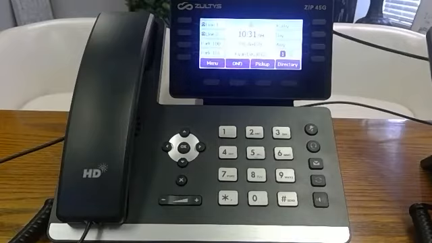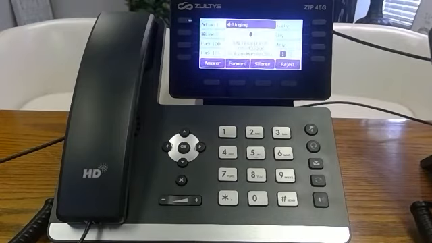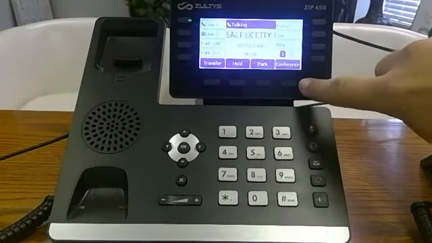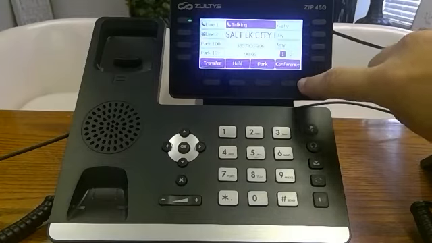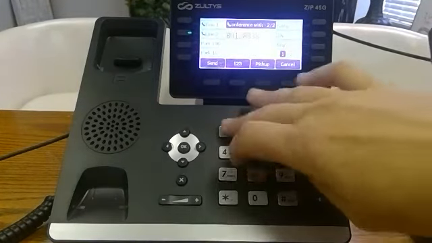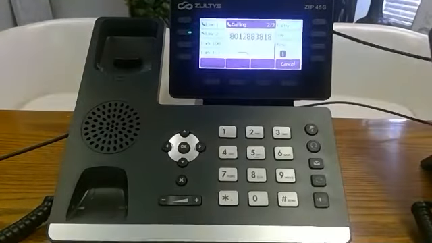Conference calls. To make a conference call is very easy as well. Let's go ahead and get a call here on the phone. So we've got our first call on the phone. We're going to use the conference key, which is over here on the side. So we'll press conference, then we're going to dial in something else. We always press send after we dial.